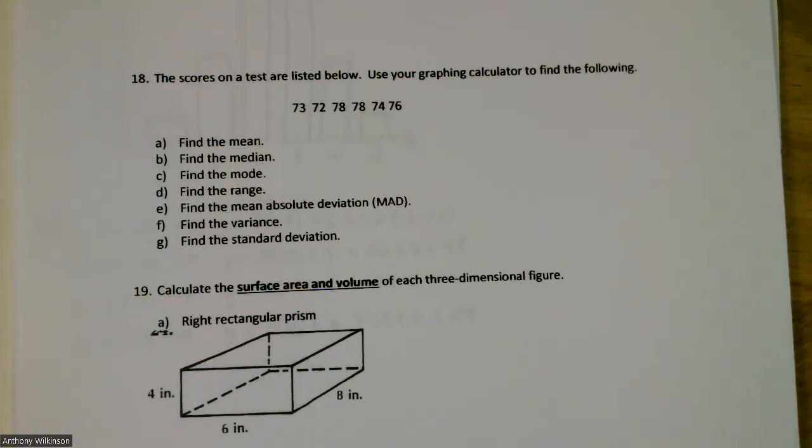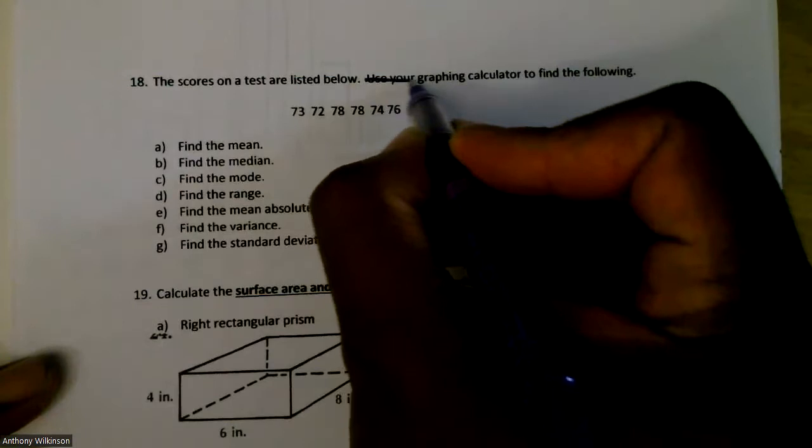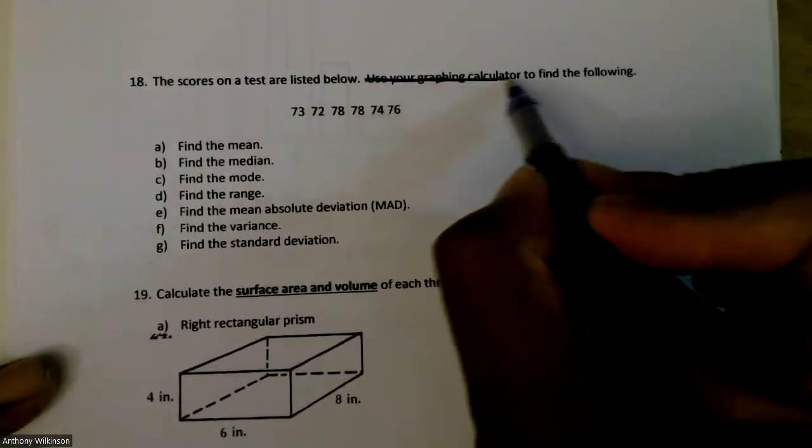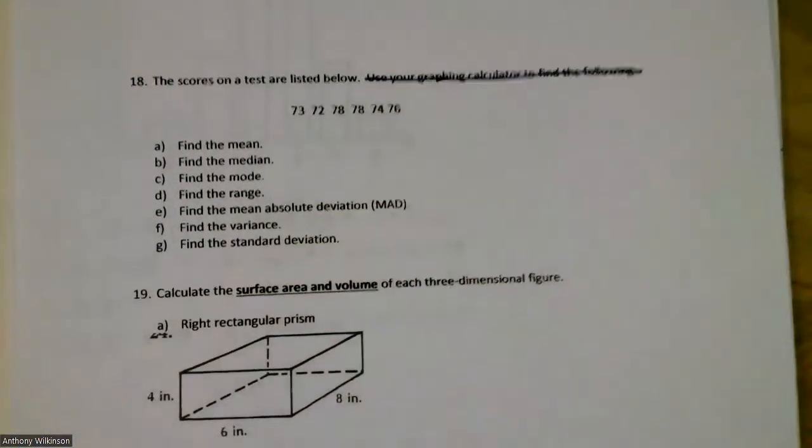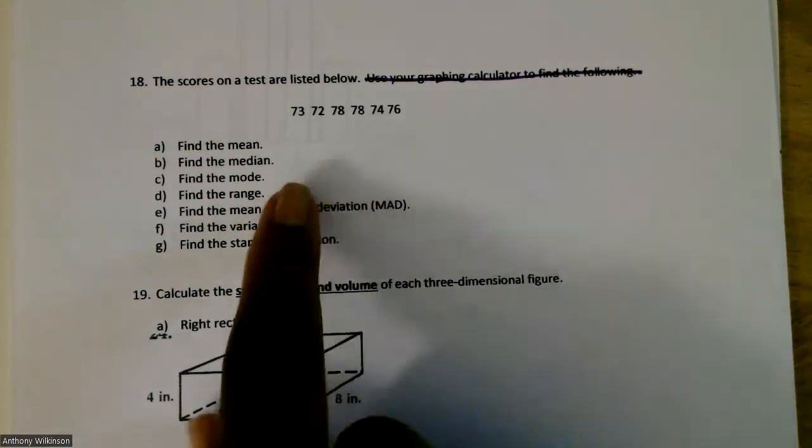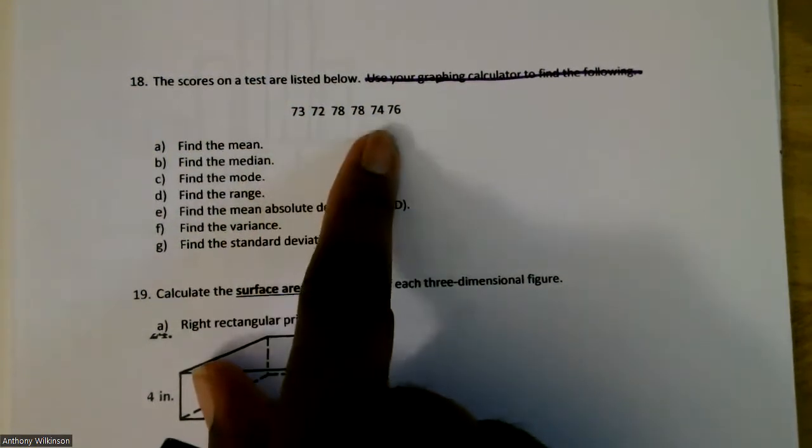The scores on the test are listed below. And pretty much you're going to use a calculator. You're not going to use a graphing calculator, even though the graphing calculator does this. But I want you to try to do it by hand on the exam. So here, you're going to use a calculator anyway, but not a graphing calculator, to find the following.